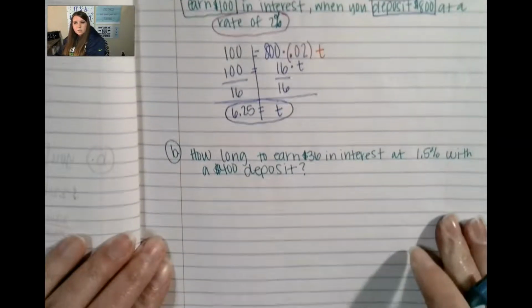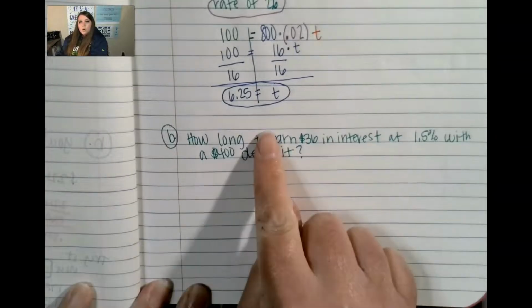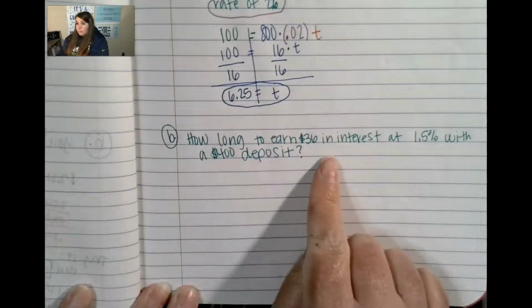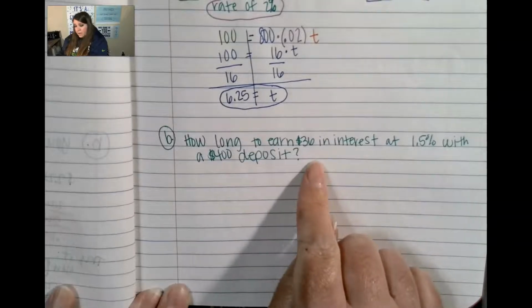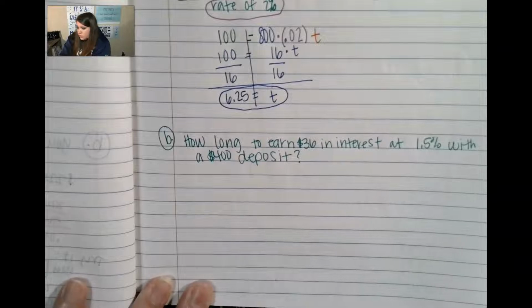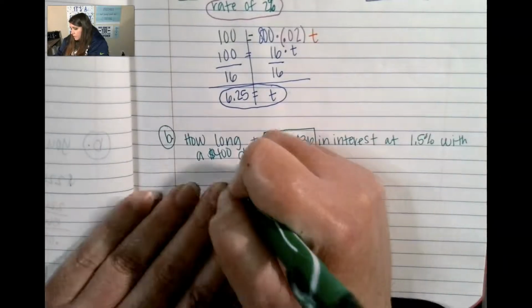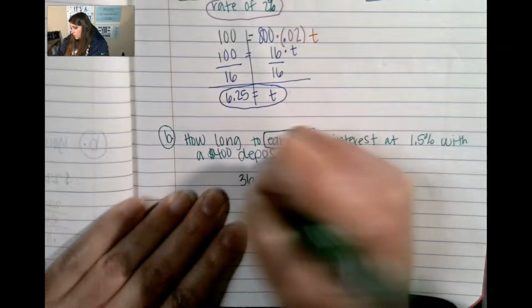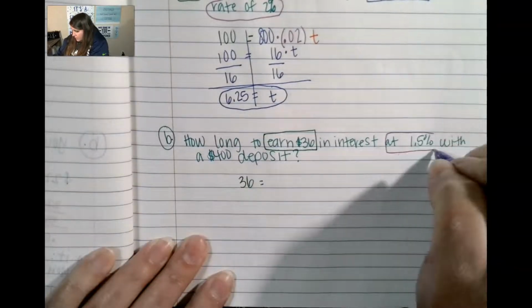So I'm going to scoot this up so that we can see, and then we will go from there. So we are going to, again, use that same exact formula. So we want to earn $36. So it's the money earned. This is our I. So money earned, it's $36. Our interest rate is 1.5%.